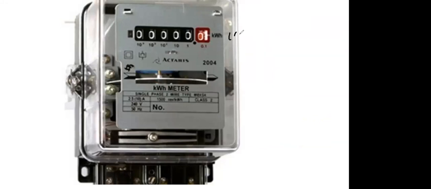So what did I tell now? A 2000 watt electric kettle. If you are using it for 2 hours, how to find the number of units? That's what I explained. 2000 watt kettle. How to convert into kilowatt? Divided by 1000. Then you get 2 kilowatt.